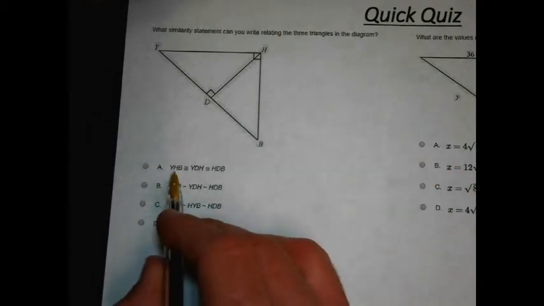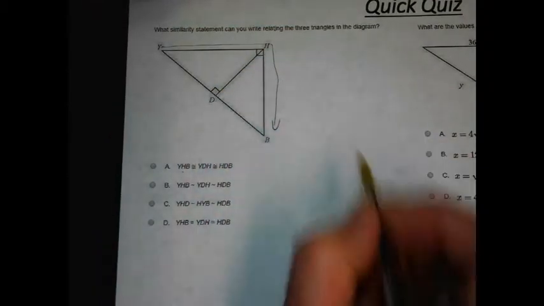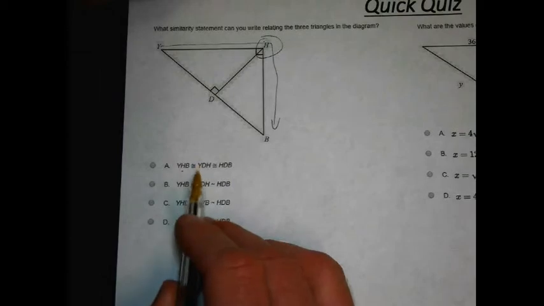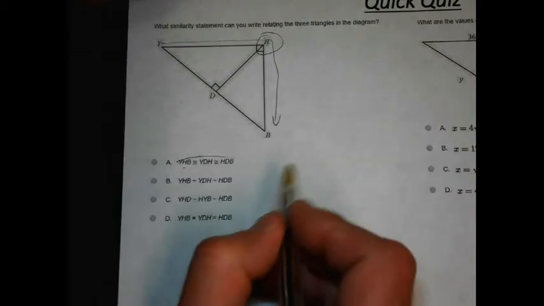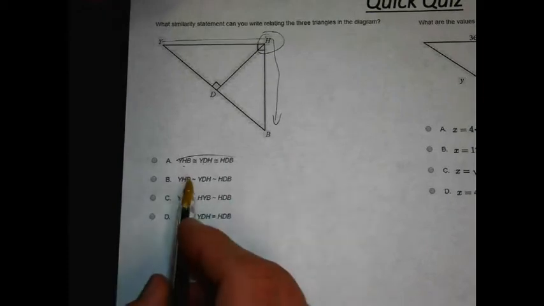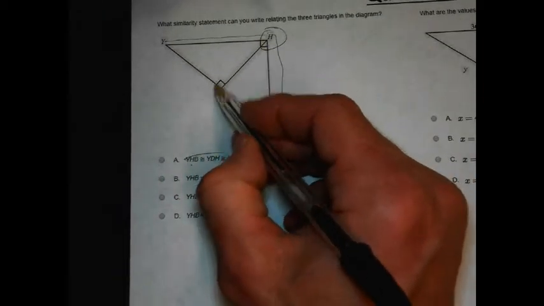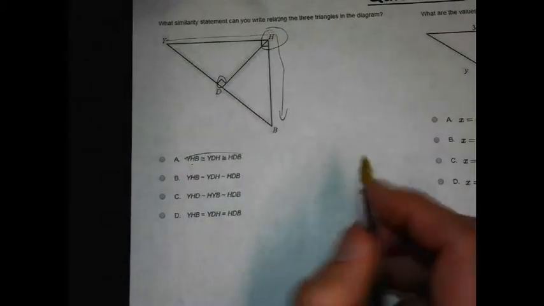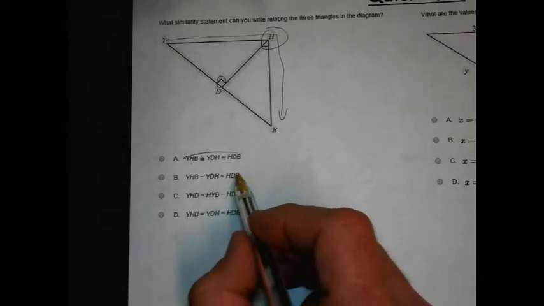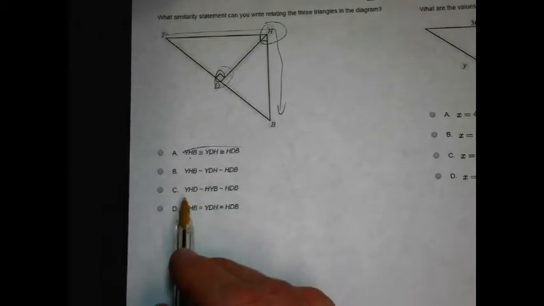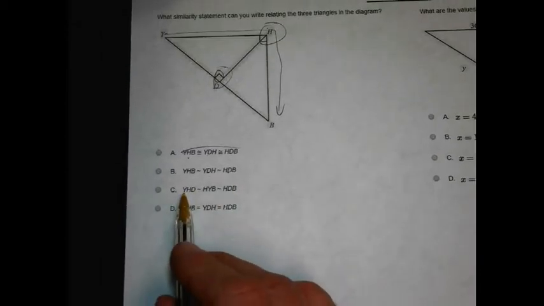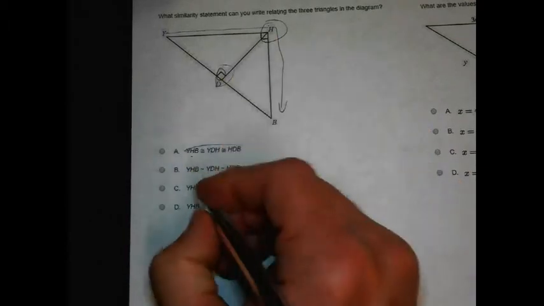The first answer is YHB. So YHB, that means the right angle is H. Is that similar? Well, first of all, I think congruent. How about YDH? YDH, that might work, because D is the 90-degree angle, and HDB. HDB, that might work because D is the 90-degree angle. How about YHD? YHD, D is the 90-degree angle.